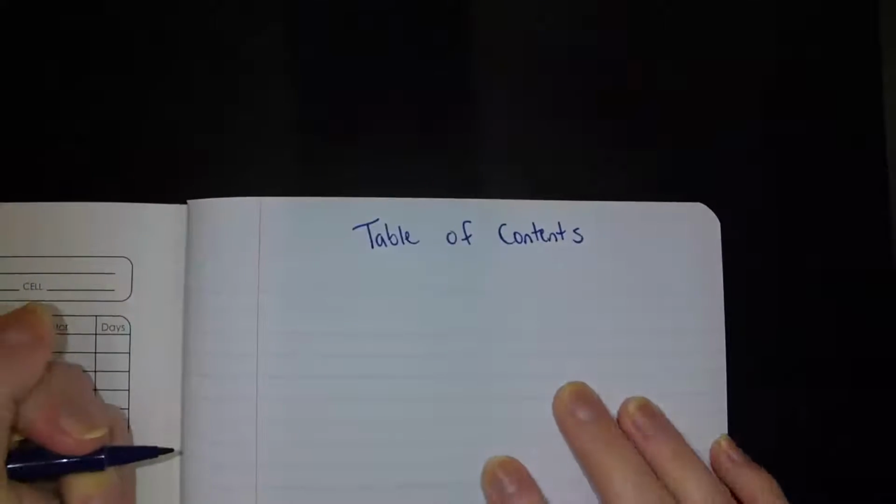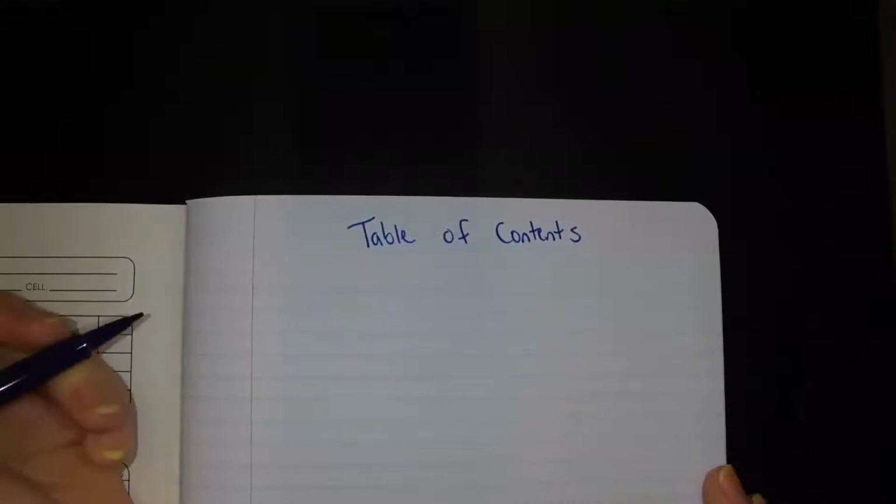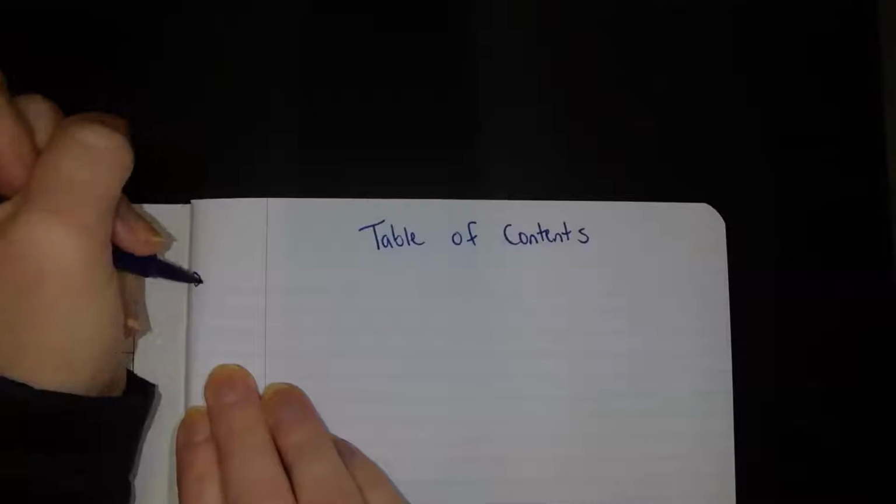Now we need to set up a table of contents. Every time that we have a new activity in our lab notebooks, we're going to write it in our table of contents, just like in a chapter book, so I can flip to the page and find my activities. Okay, so I'm going to label it table of contents. And feel free to pause this video whenever you need to in order to catch up with what I'm doing.